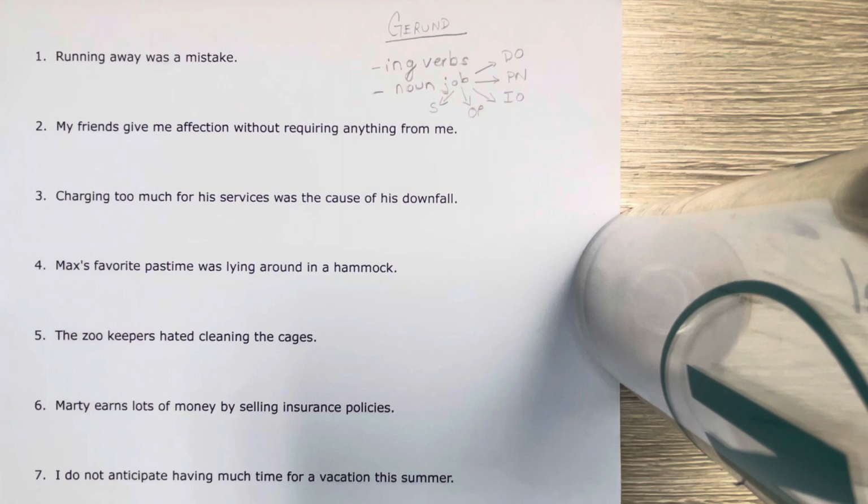So this first sentence, running away was a mistake. We usually look for prepositional phrases first, and there's none really to see in this sentence. And so now we want to find a subject and a verb to figure out the flow of the sentence. But sometimes if you're not used to seeing gerunds in the subject spot, it's a little bit difficult to find a subject right away, because you see a verb here at the beginning of the sentence, you see a verb out here later in the sentence, and it's kind of weird. We don't know exactly what to do with it.